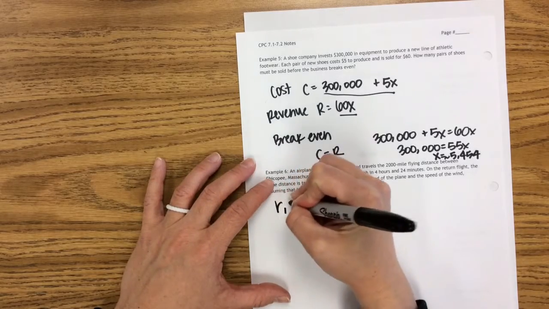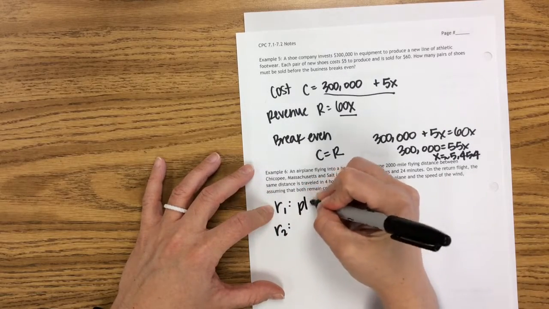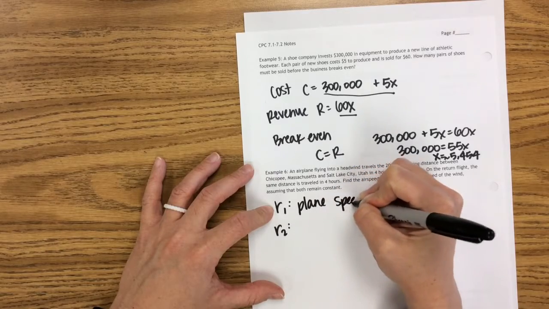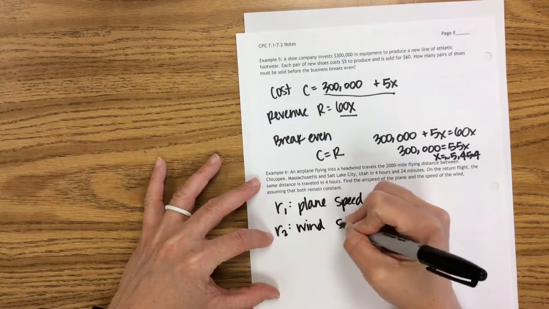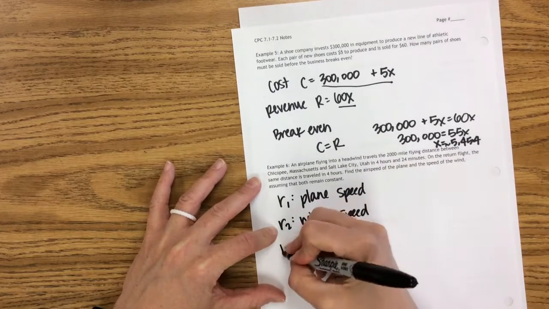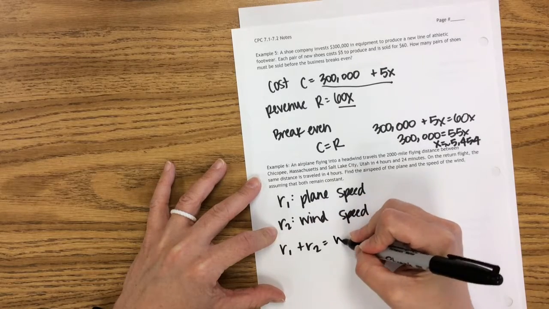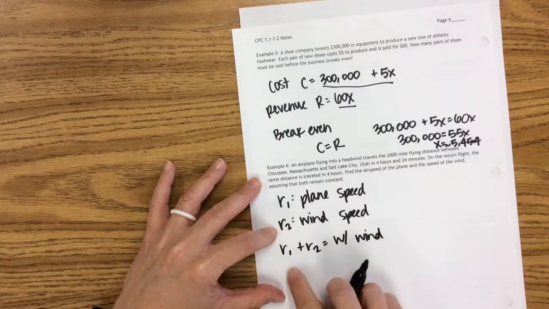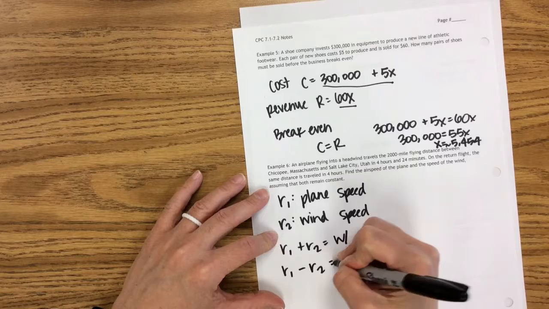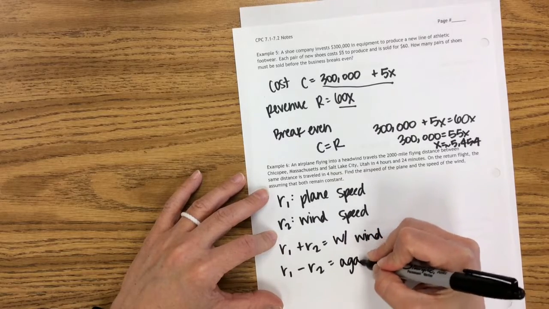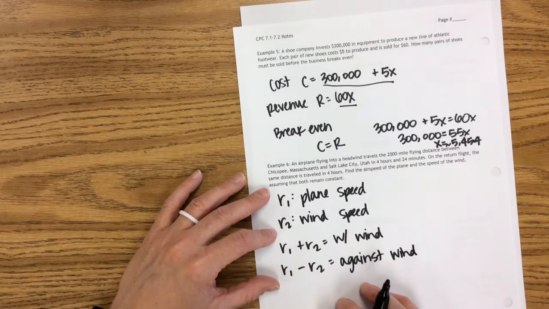So I'm going to go ahead and define variables. R1 is going to be my plane speed. That would be the plane speed if there was absolutely no wind. R2 is going to be the wind speed. So when we have the wind at our back, with the wind, we'll add them together because we go faster. When we have the wind in our face, we'll subtract them, I'll call that against wind, because we're going slower. Okay?